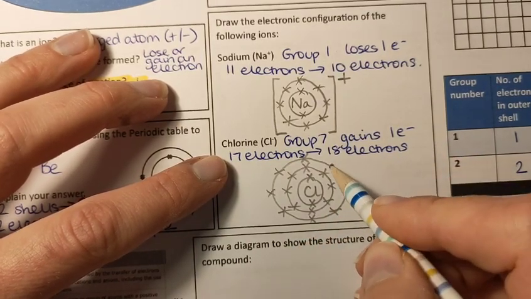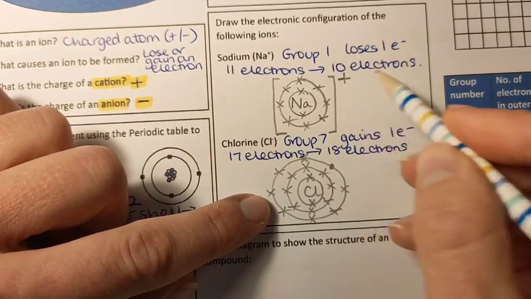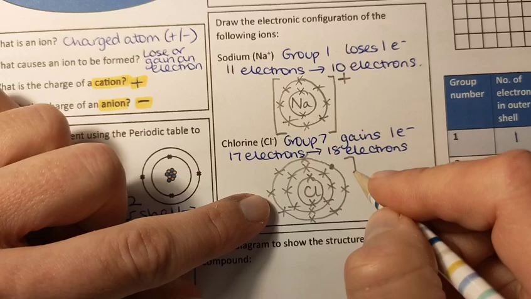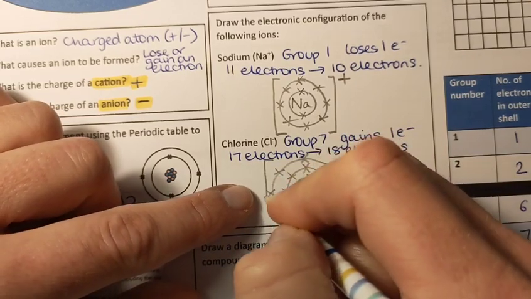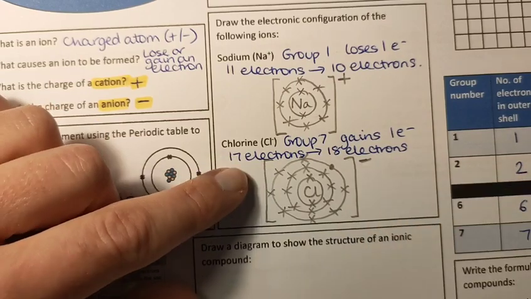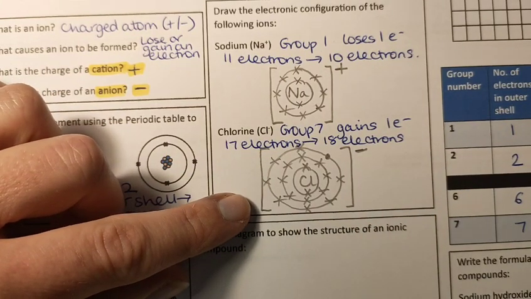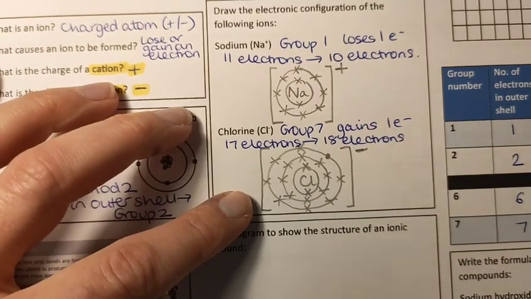That signifies that this electron I know has come from somewhere else. It might have got it from sodium, for example. It's lost an electron that's given it there. So I'm going to draw my brackets around the outside. And then my charge is going to be 1 negative. So there you go. I've got the electronic configuration for the following ions, sodium and chlorine. I could write it out as well as 2.8 and 2.8.8. But I'm just going to draw it in this instance.